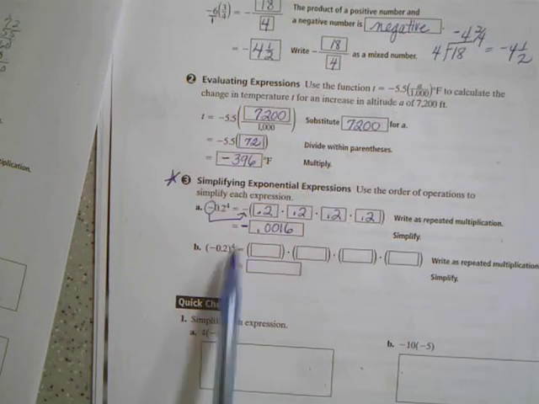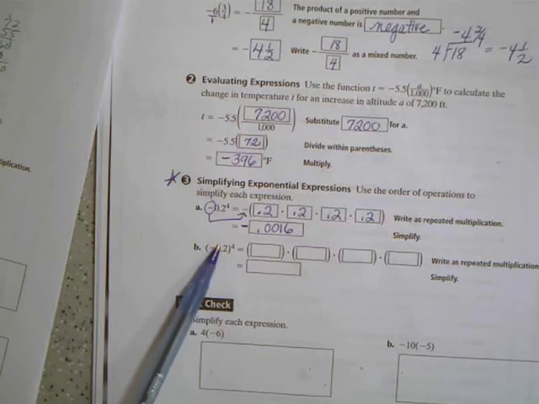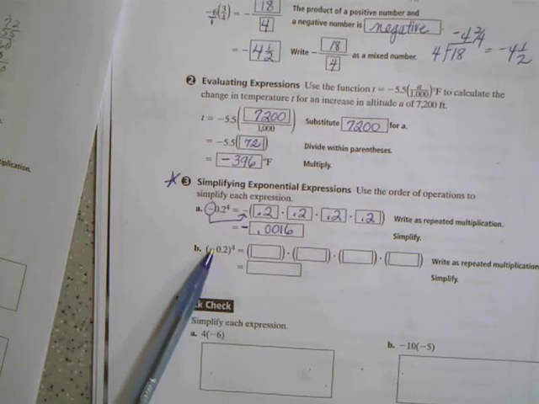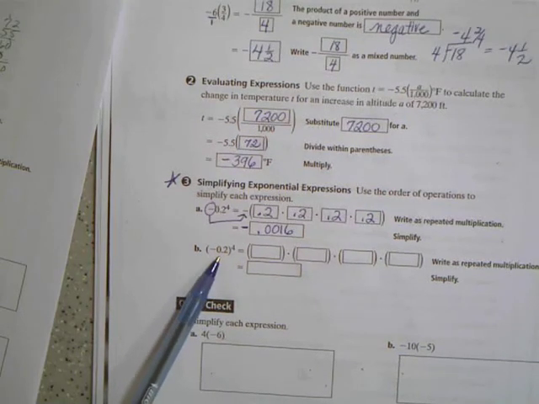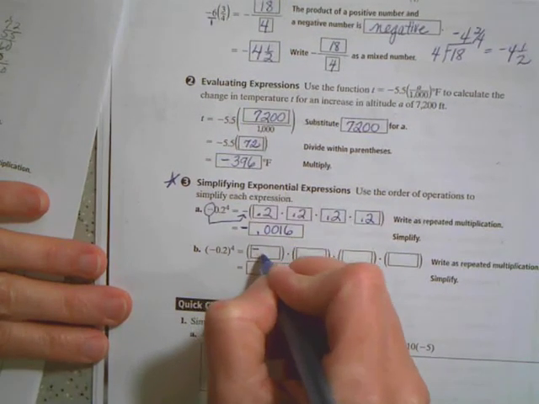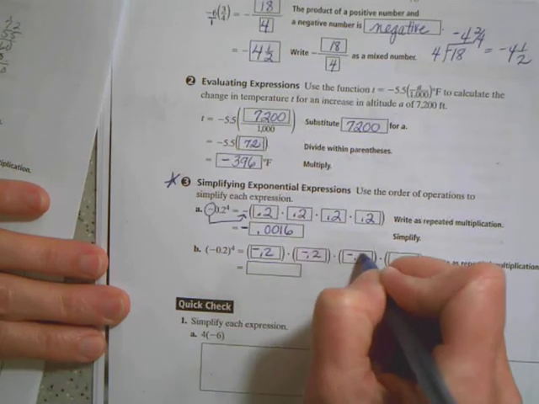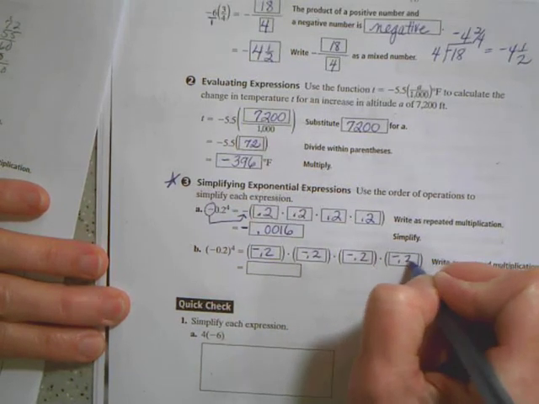All right, this one is a little bit different, because the parentheses includes the negative sign with the 2/10. That negative sign is sort of stuck with that 2/10 wherever it goes. So this is -2/10 times -2/10 times -2/10 times -2/10.